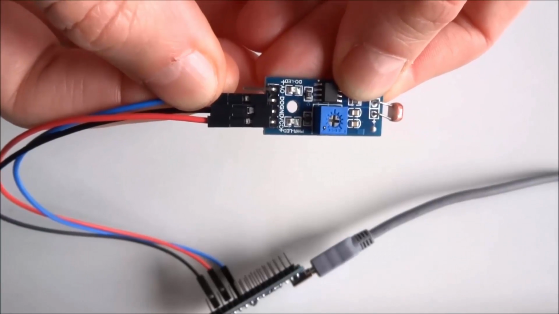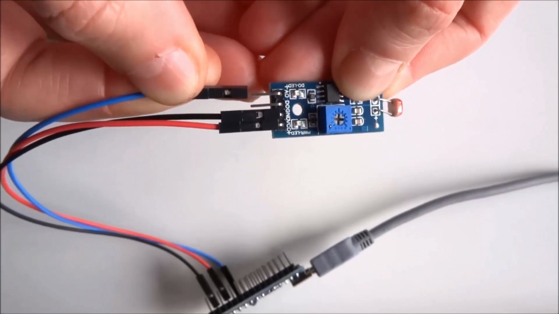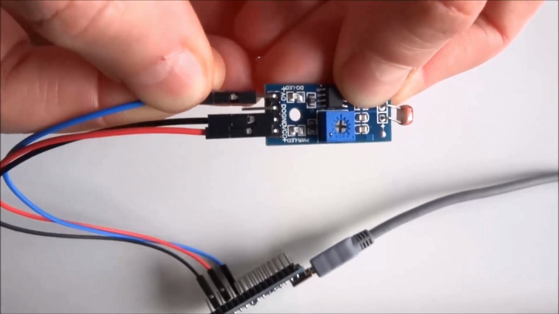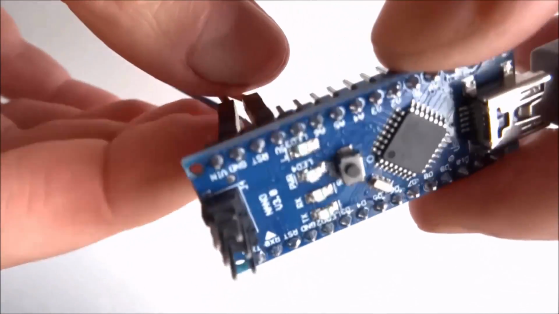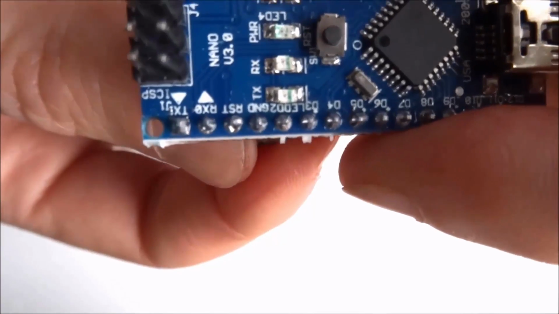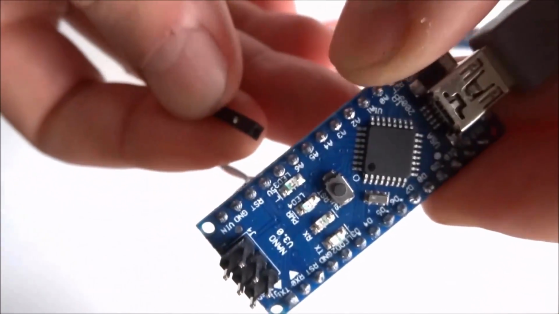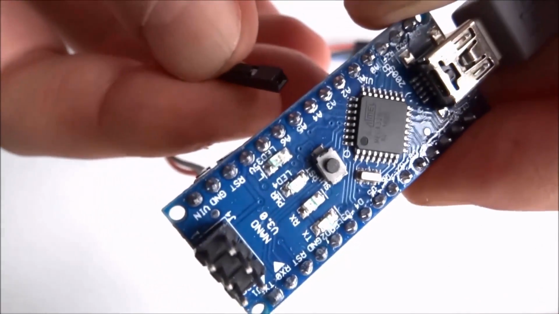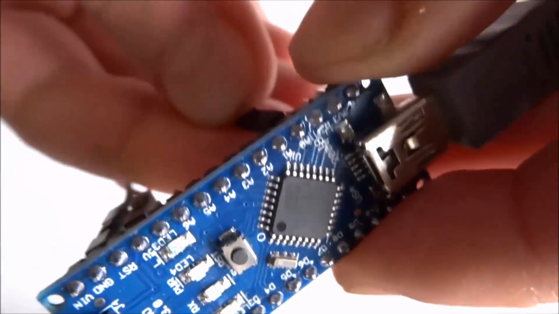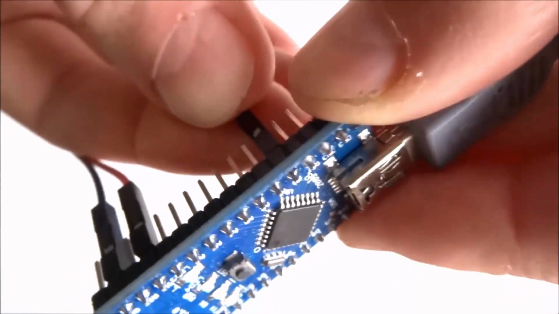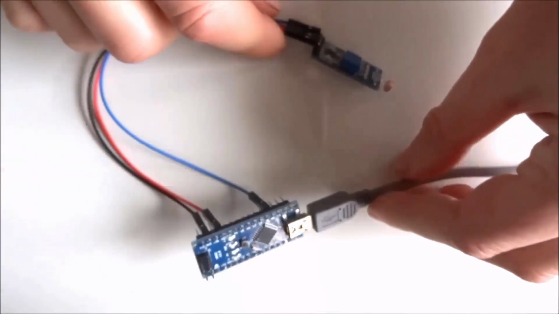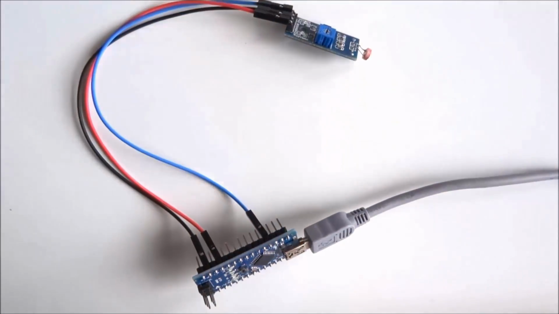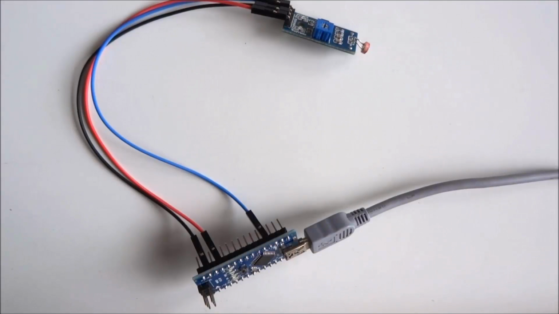We can change the connection to the analog pin by moving the wire, and on the Nano side we can disconnect from digital pin 2 and connect to analog pin 0. Now we can read the analog level from the photoresistor.